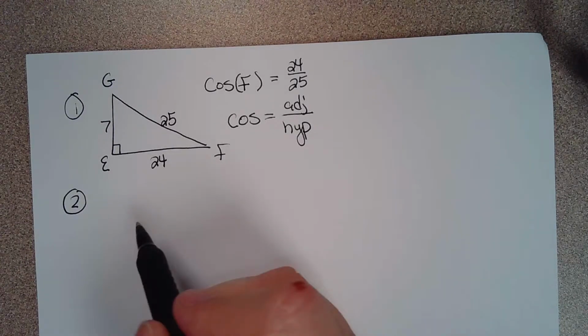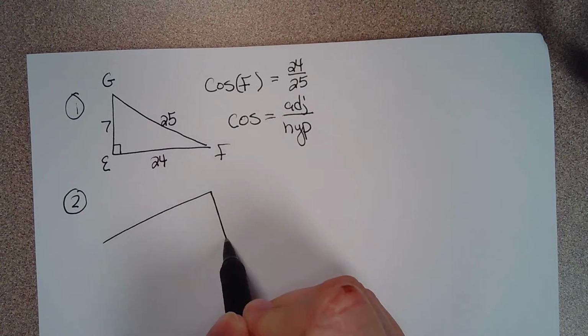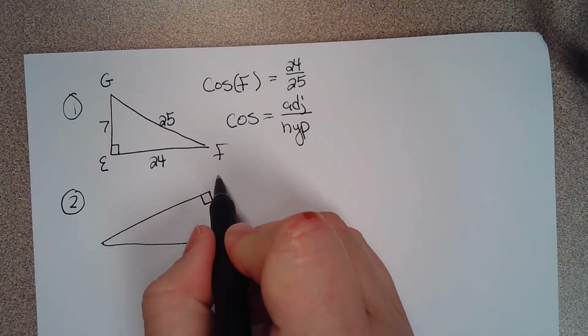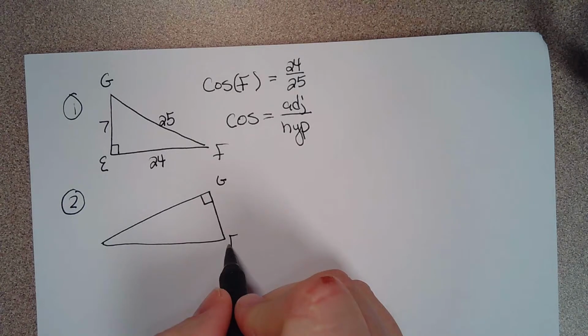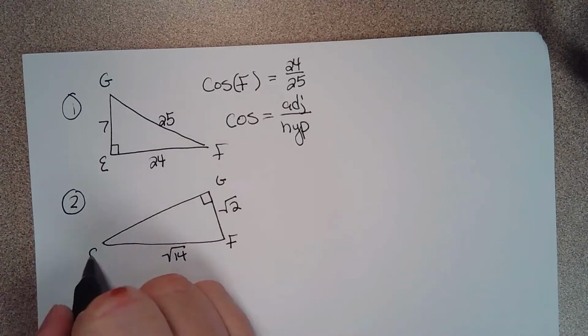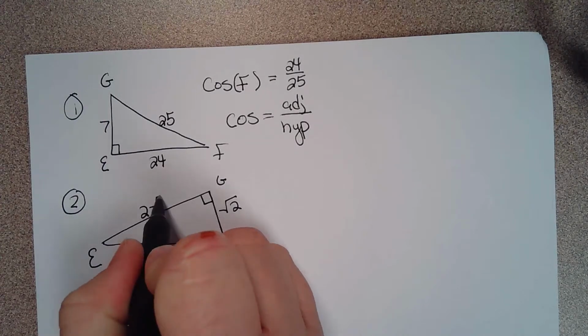This time we are doing the sine, and it's a right angle here. So here is G, F, square root 14, square root 2, E, and 2 square root 3.